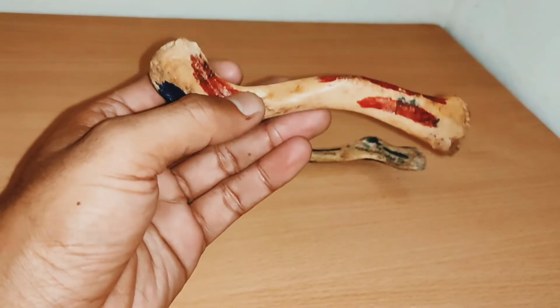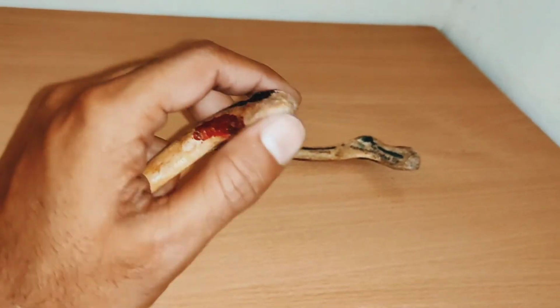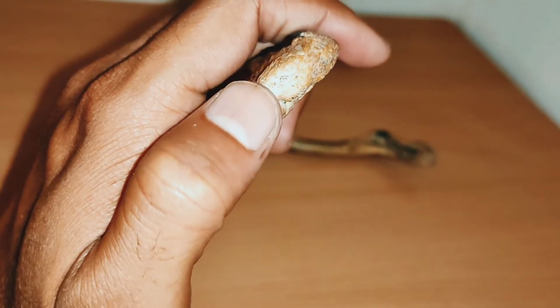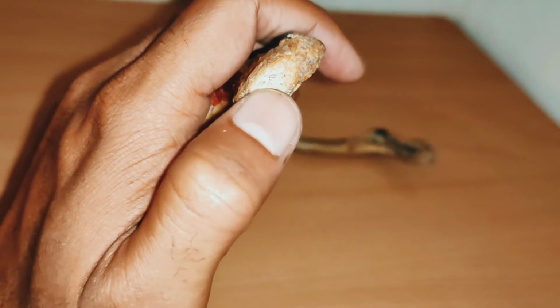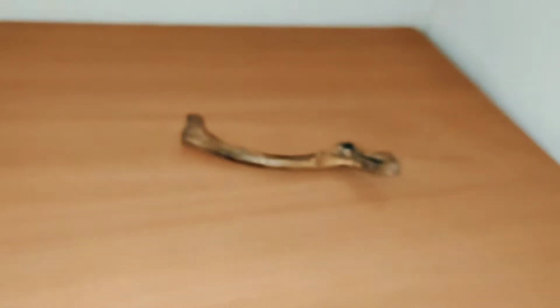So let's see the muscle attachments of the clavicle. At the lateral end, the articular surface for the acromioclavicular joint gives attachment to the joint capsule of the acromioclavicular joint.